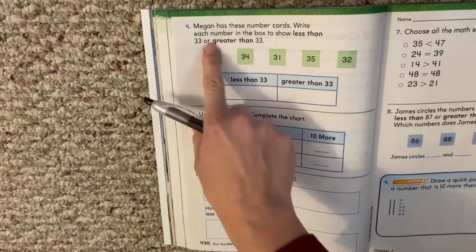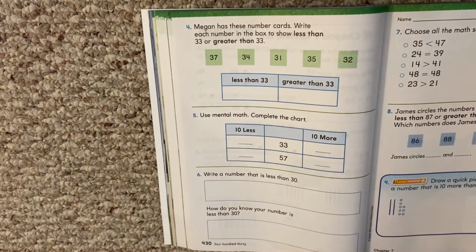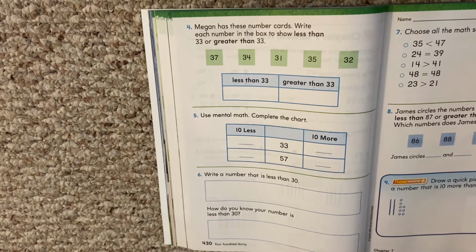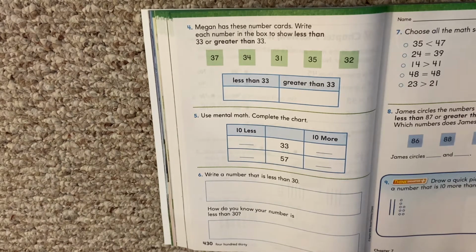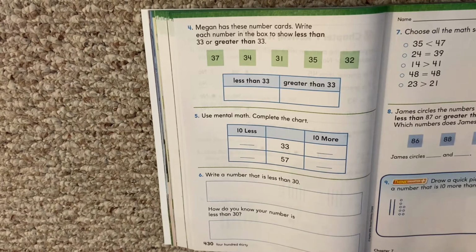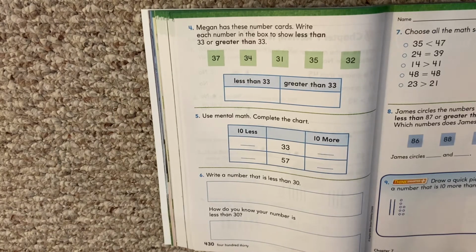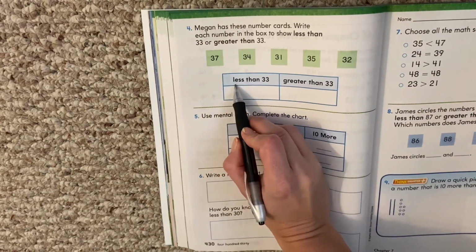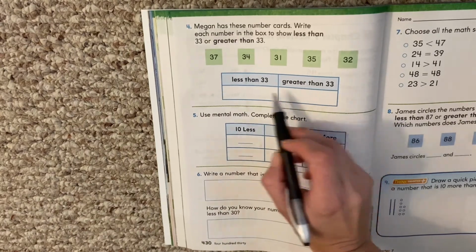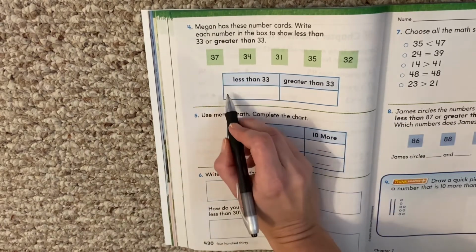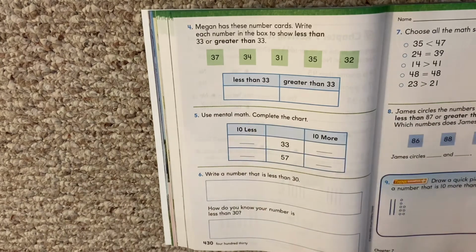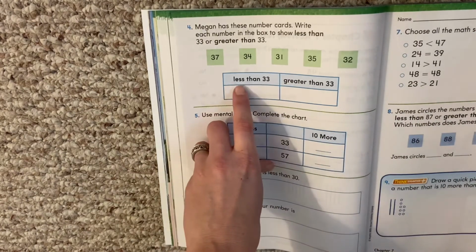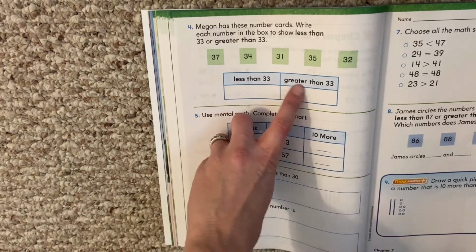Right. Here's those cards again. Megan has these number cards. Write each number in the box to show less than 33 or greater than 33. Okay, so each time we have to decide. We look at the number and we decide, is it less than 33 or greater than? I want you to look at each card. Put the numbers in the box where they go. It's either less than 33 or it's greater than 33.